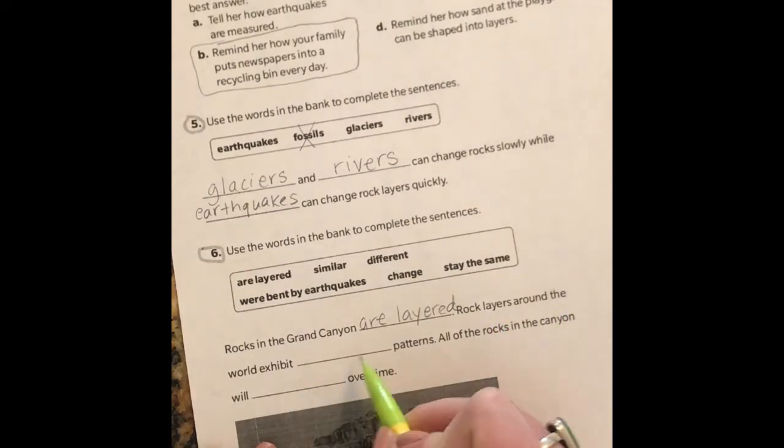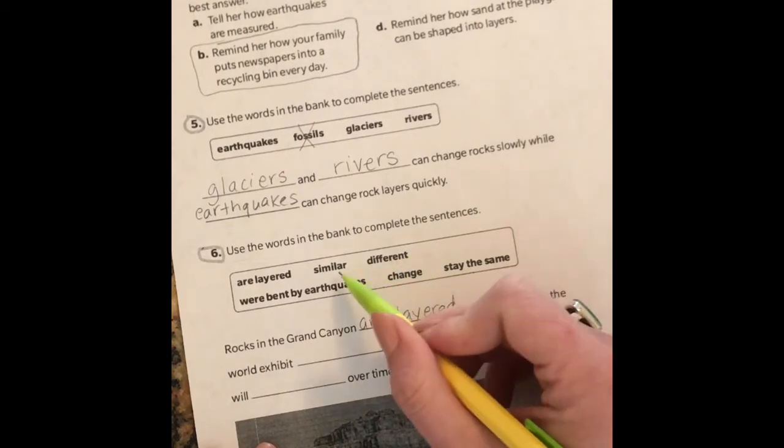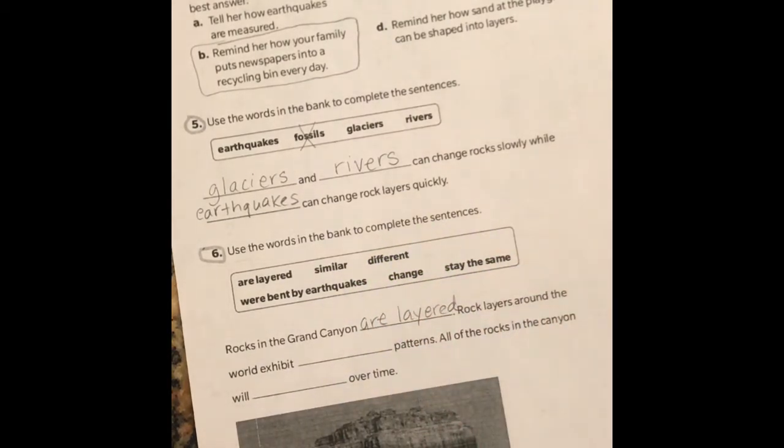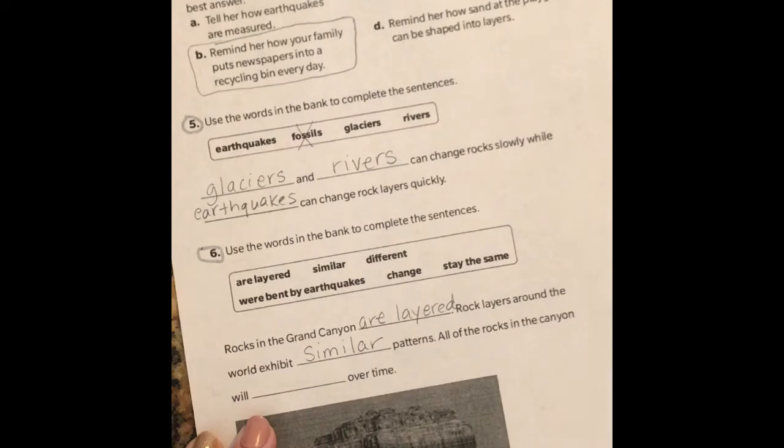Rock layers around the world exhibit different patterns, similar patterns. I think that those words are kind of interchangeable. The answer in my teacher's manual says similar patterns, but not all rocks have all of the same patterns. Some of them have kind of different patterns from each other as well, which is how we can see how they've changed. So I'm going to put similar here, but not all answers are black and white. Really, if you put different there, you could make an argument for that as well, in my opinion. But the answer from the book says similar.